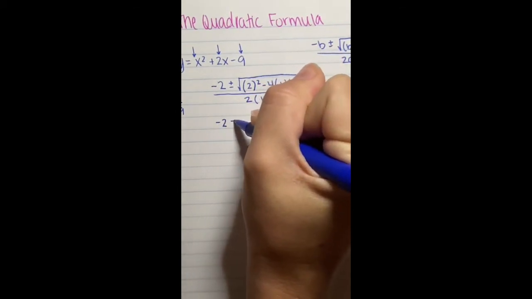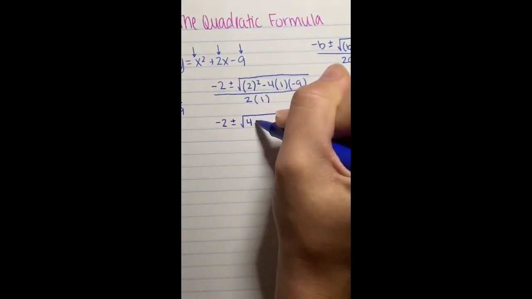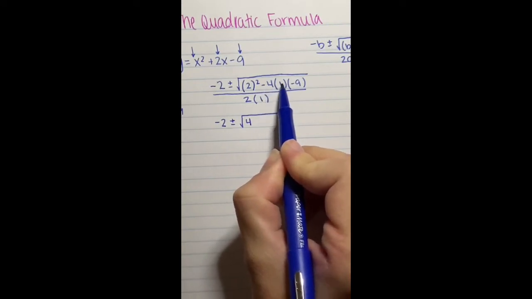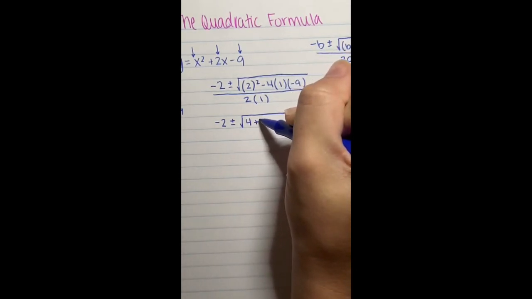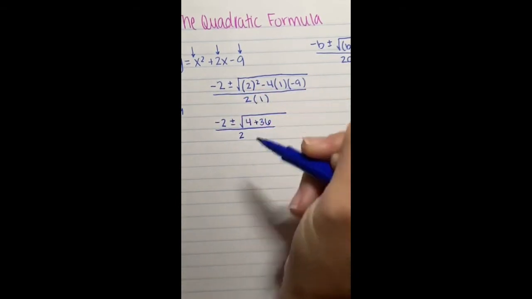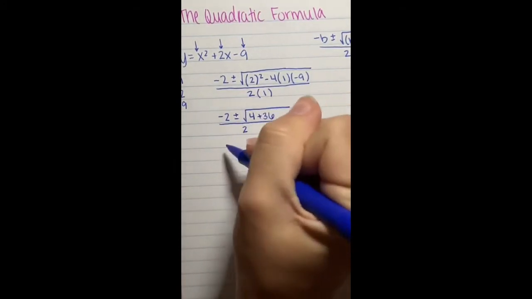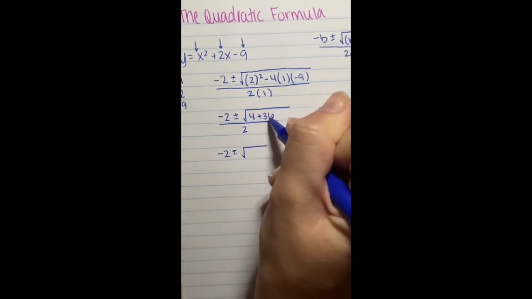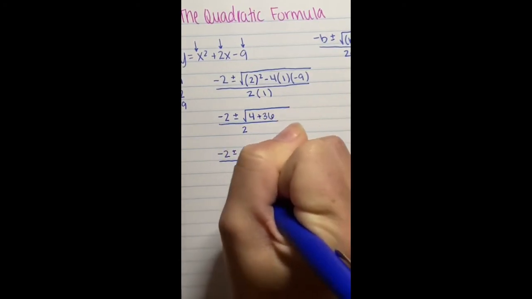So we have the opposite of b, we have -2 plus or minus the square root of 2 squared is 4. Now, we have a -4 times 1, which is -4. -4 times a -9 is a positive 36, all divided by 2. Okay, so now that I have this, we're going to simplify this further. I have -2 plus or minus the square root of 4 plus 36, which is 40, all over 2.